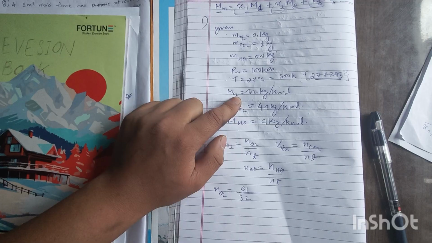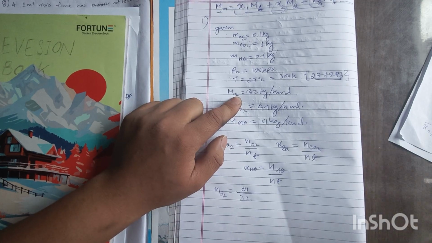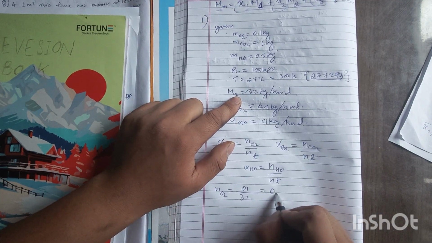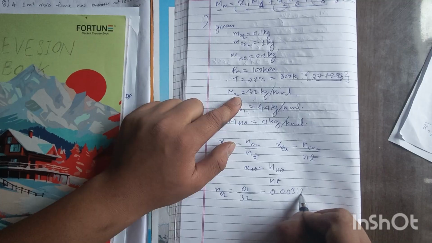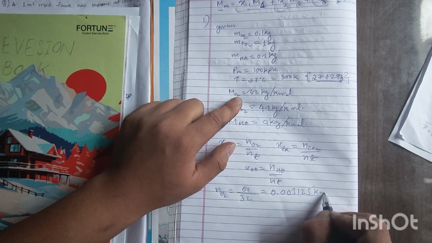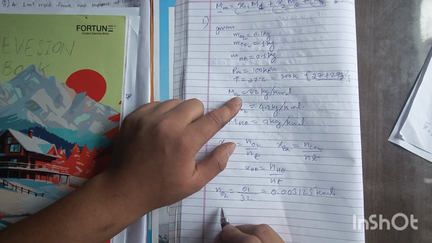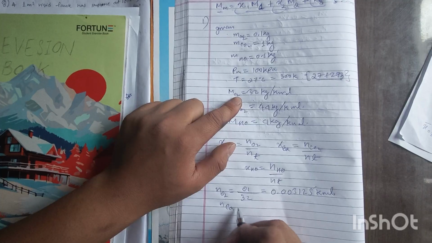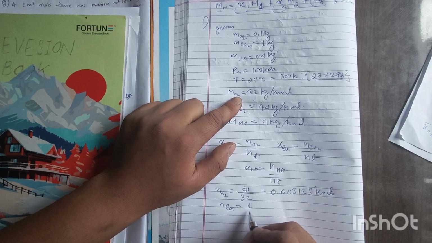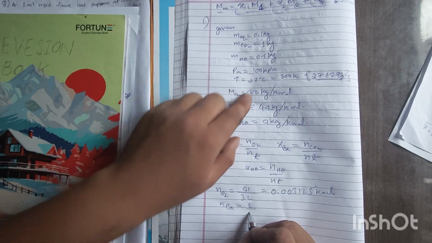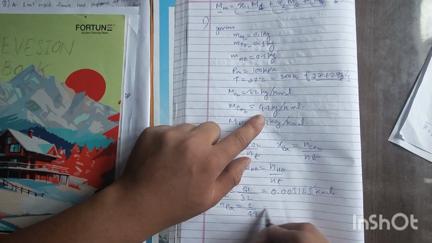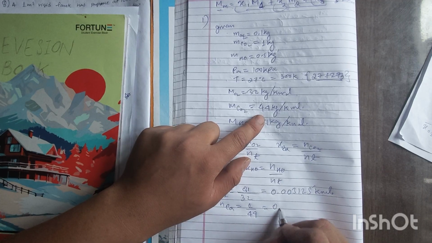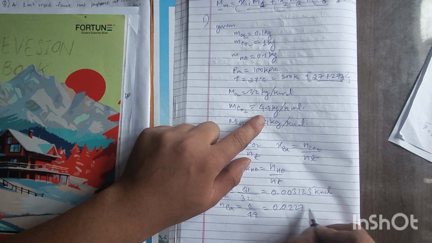This is equal to 0.003125 kilomole. The number of moles of CO2 will be 1 kg divided by 44, which is going to be 0.02273 kilomole.